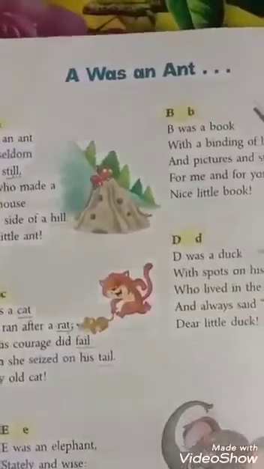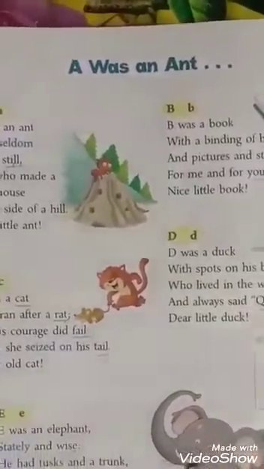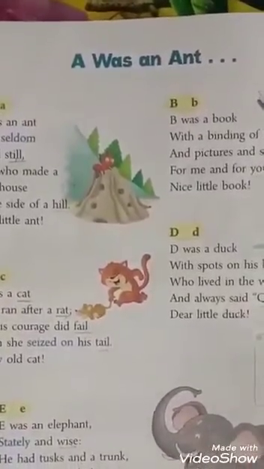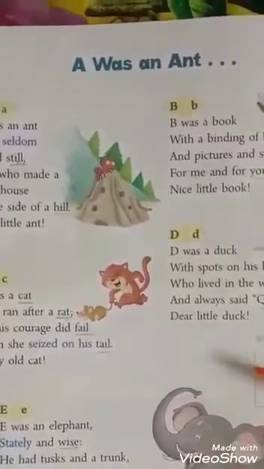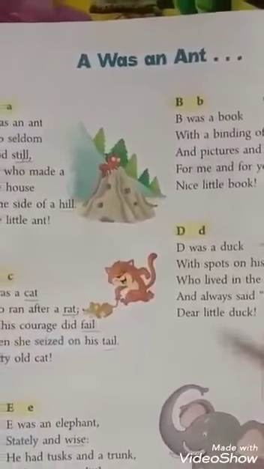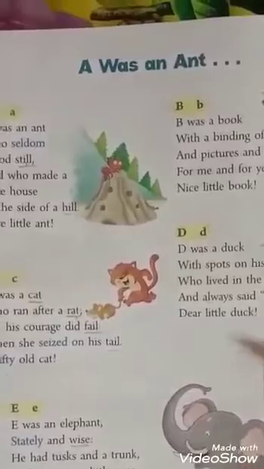So we have learned many things from this poem. So students, read this poem aloud, and you can also write this poem in your English notebook on a new page.